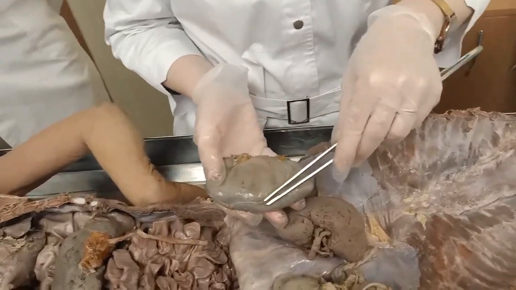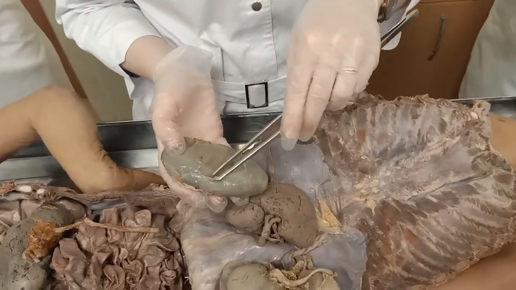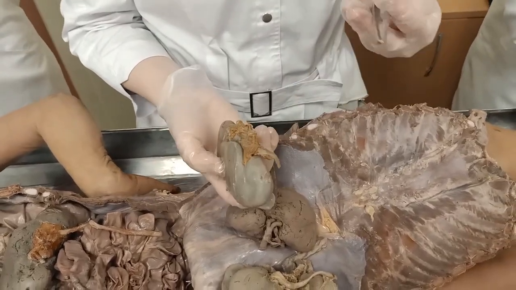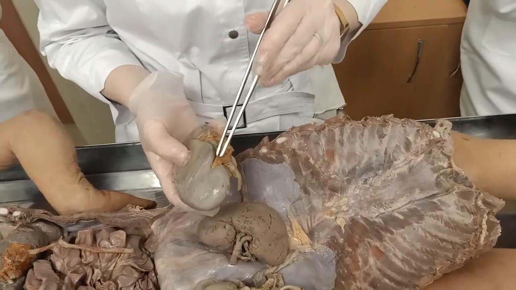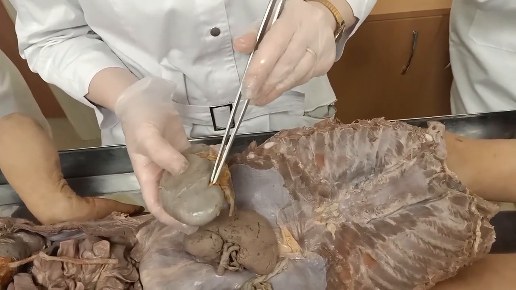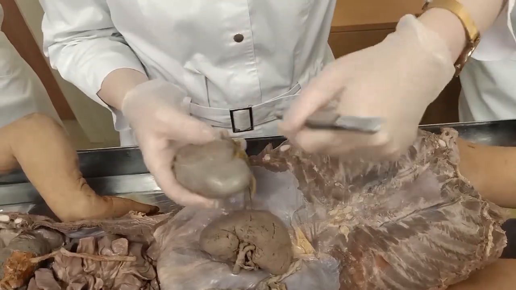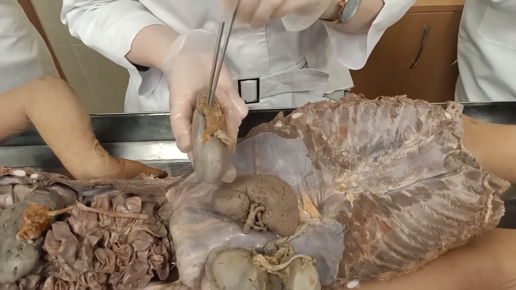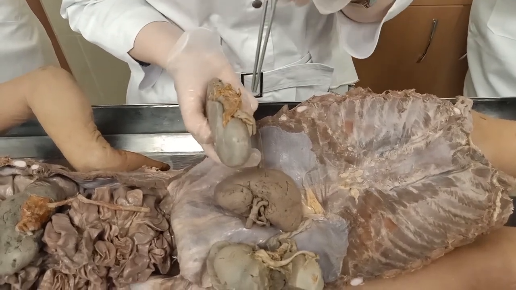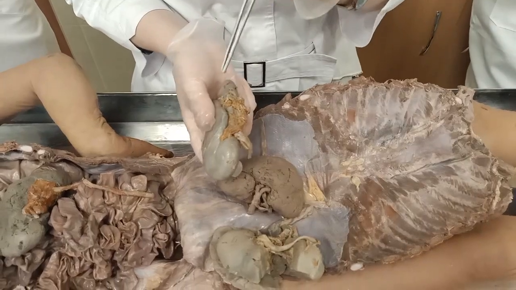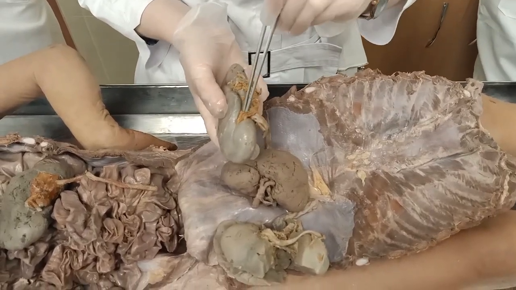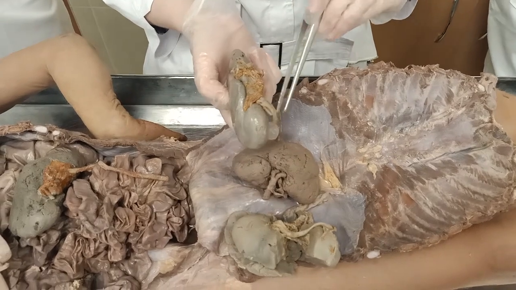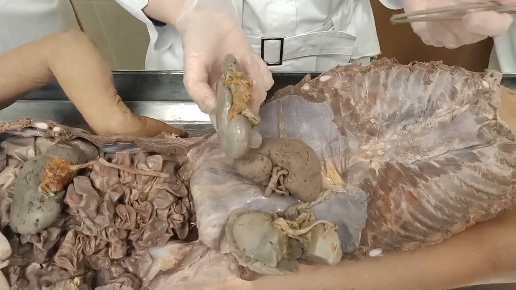The innermost one, we can even see it here. It is formed by connective tissue. Then outside of capsula fibrosa, there is adipose capsule, capsula adiposa. It also covers kidney from all the sides. It even enters renal hilum. So renal hilum, like porta hepatis, yes, it is a place in the kidney through which all the vessels, nerves, and ureter also, yes, enter and leave from the kidney.